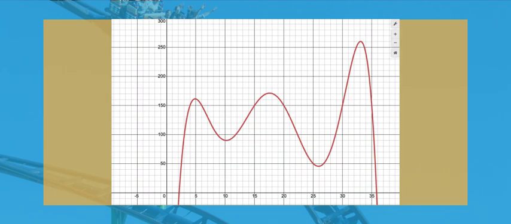The shapes of roller coasters can be modeled by polynomials. Here is the graph of a 6-degree polynomial. See how its shape looks like a roller coaster? In a later video, we'll show you how to graph polynomial functions.